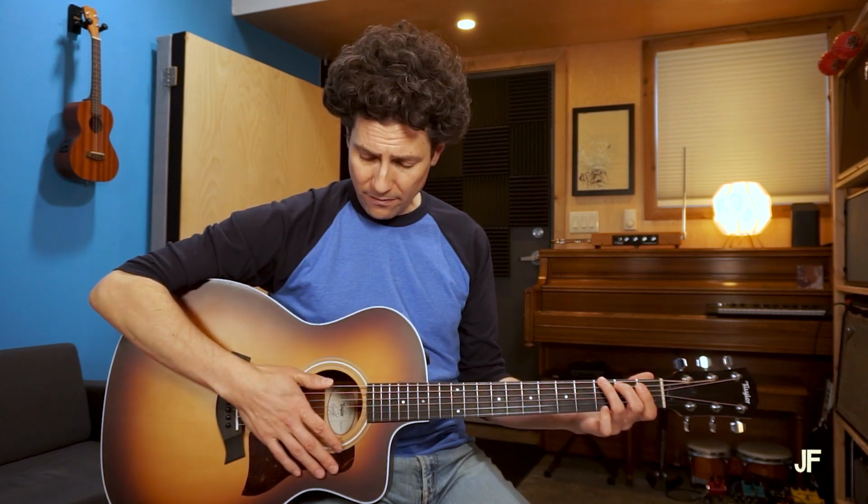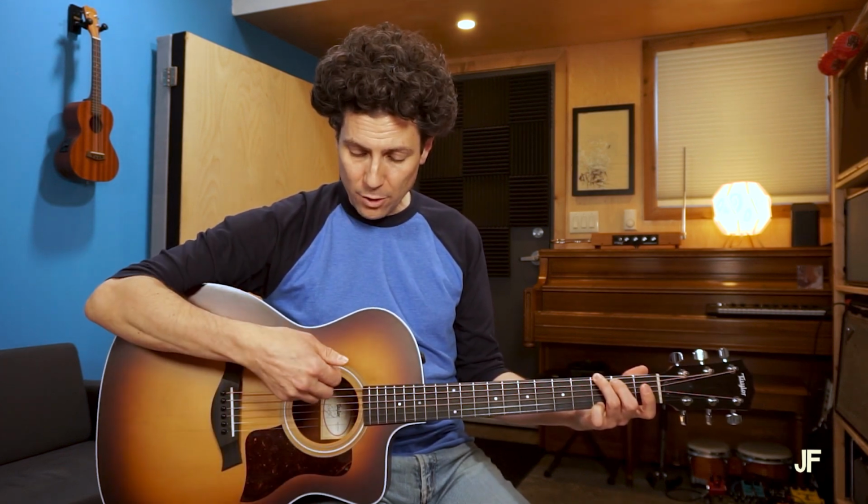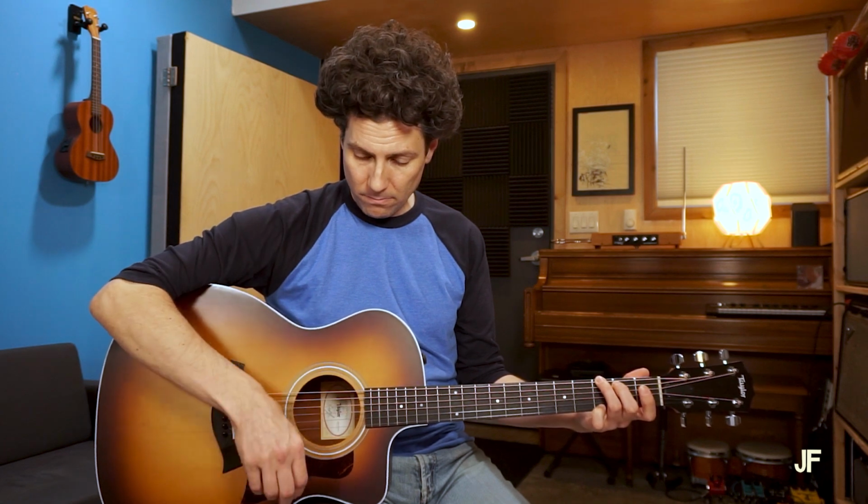All right, just a couple more things here. One is to play with fingers or to play with a pick. It's really up to you. If you don't have a pick and you do have a guitar and you're just looking to get started right now, nothing wrong with using your fingers. You can use your thumb. You can use the nails on your thumb and finger. And you can also use a guitar pick.